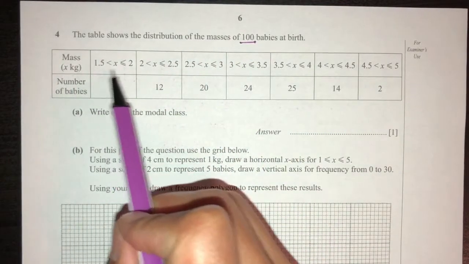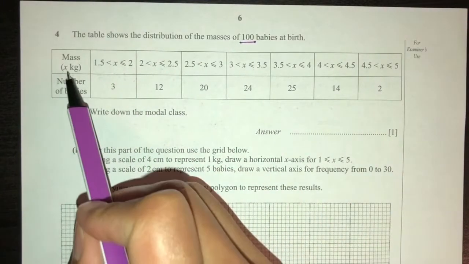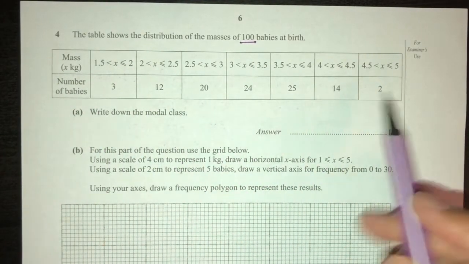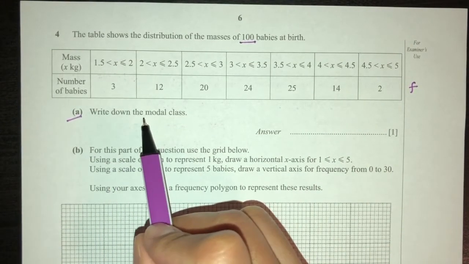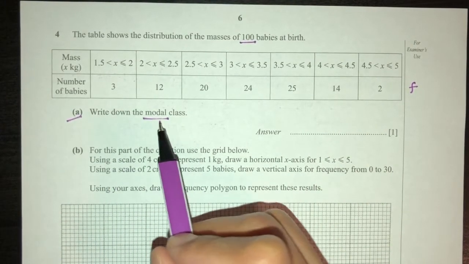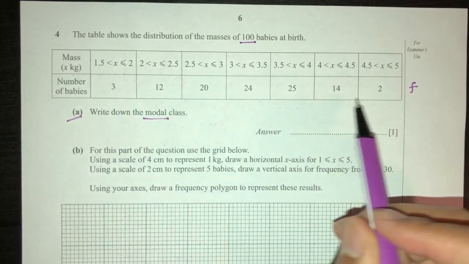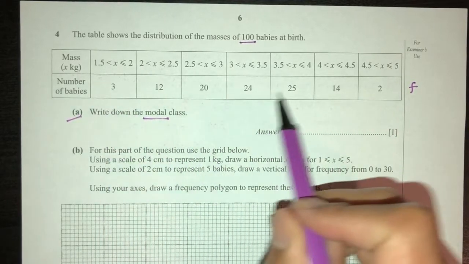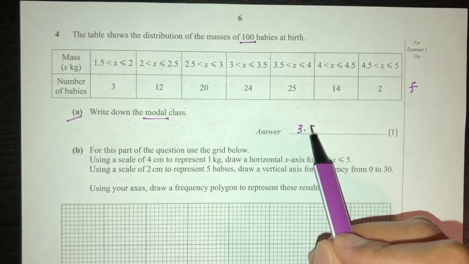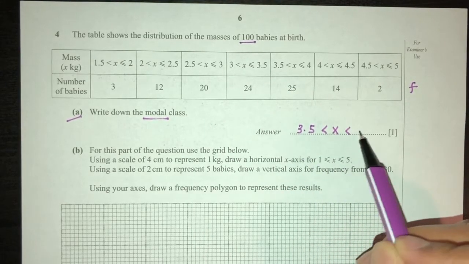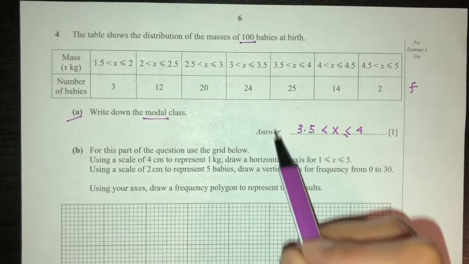Now the mass, here we have groups of mass, which is X, and the number of babies is your frequency. Part 1, write down the modal class. For the modal class, we have to find the maximum frequency. If you see, maximum will be 25. The class will be 3.5 to X, so that'll be 4. That will be your modal class.